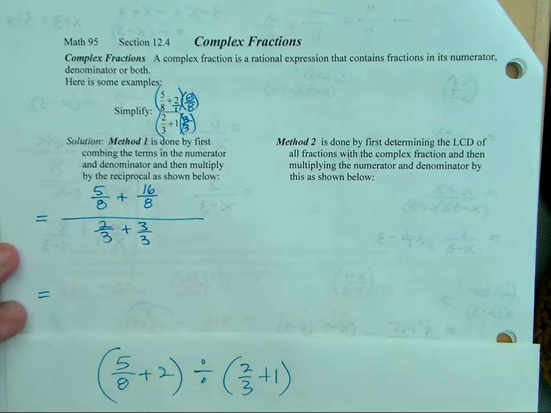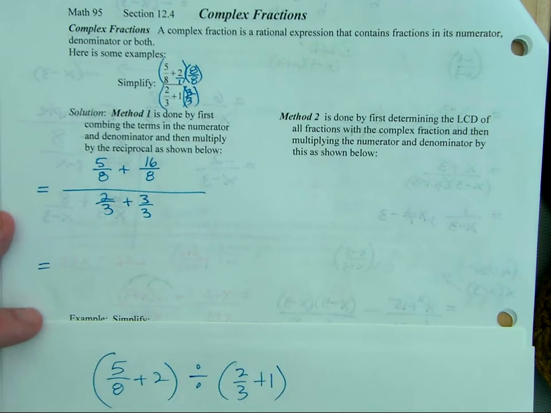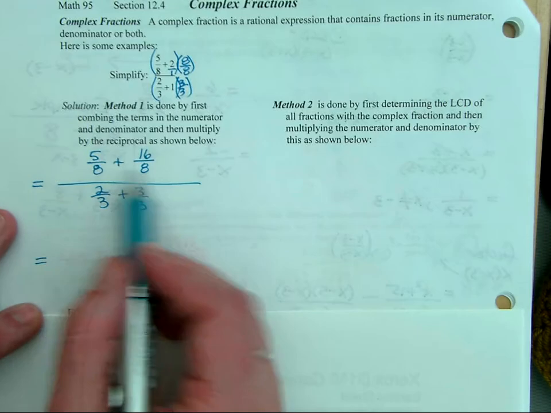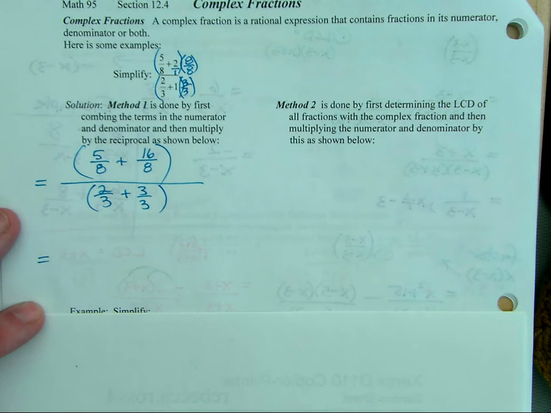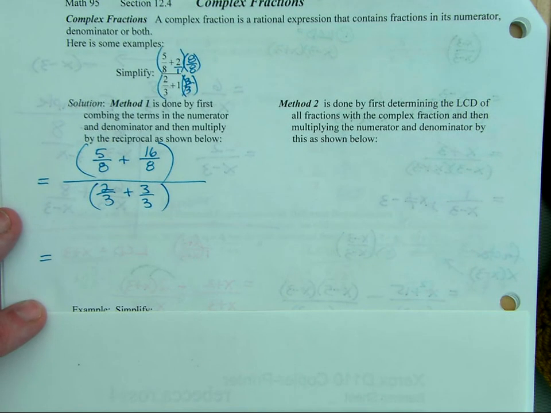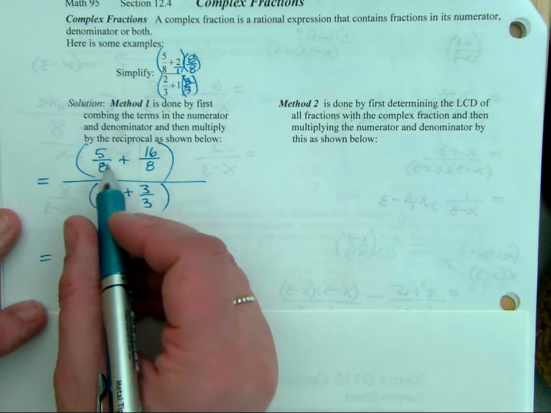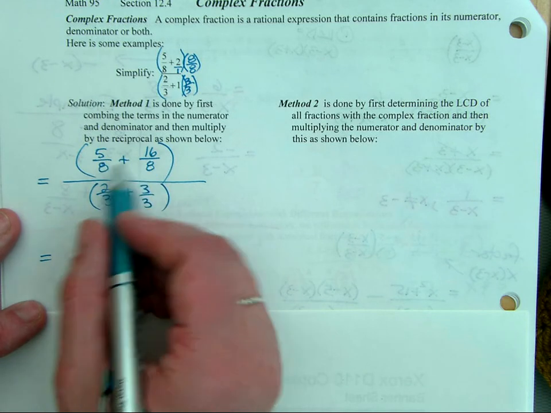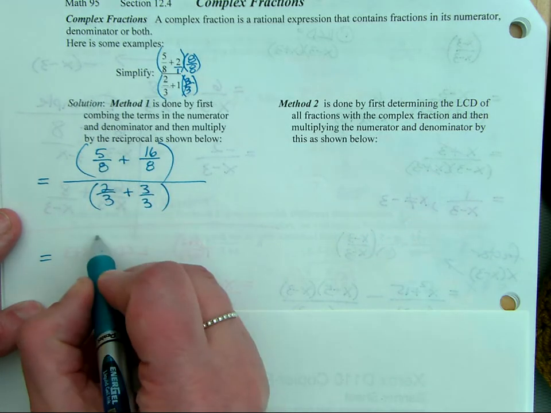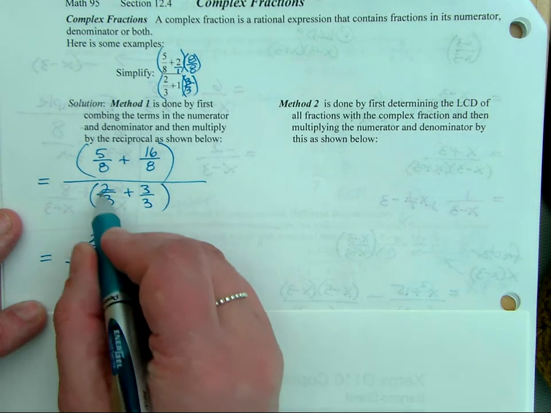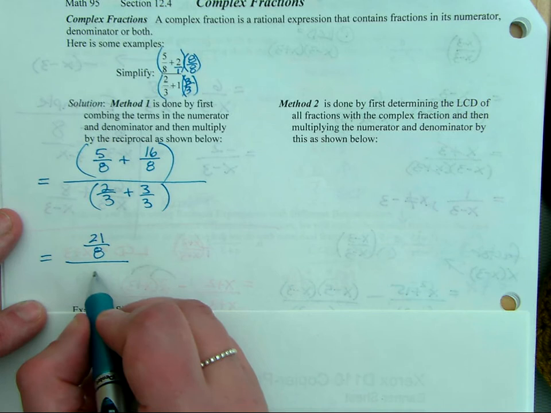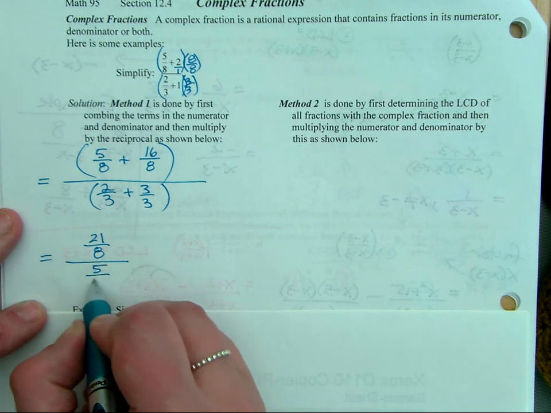Now I want to combine my like terms, my fractions. So I'm going to simplify the numerator, simplify the denominator. I'm just putting parentheses there so you see that is a grouping, right? So what is 5/8 plus 16/8? 21/8. Good. Divided by, and then what's 2/3 plus 3/3? 5/3.